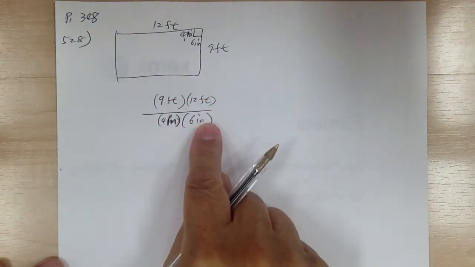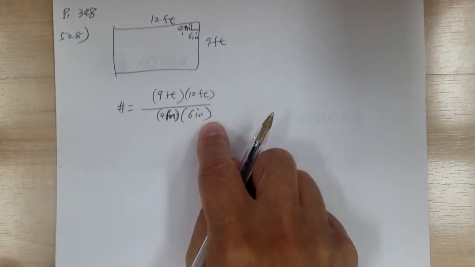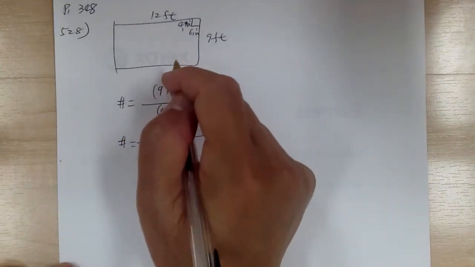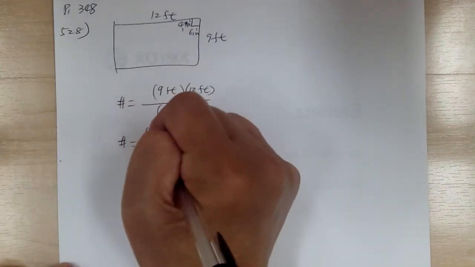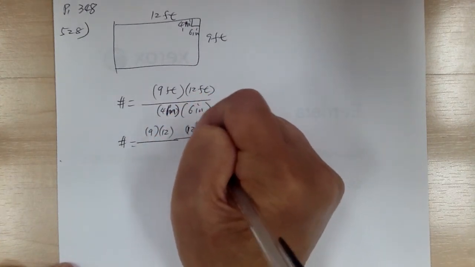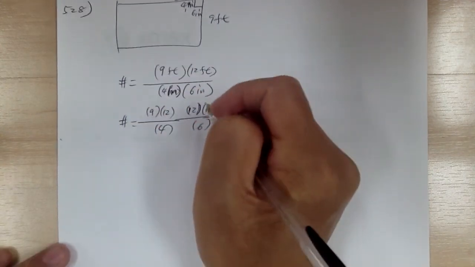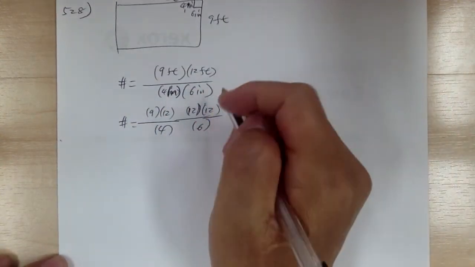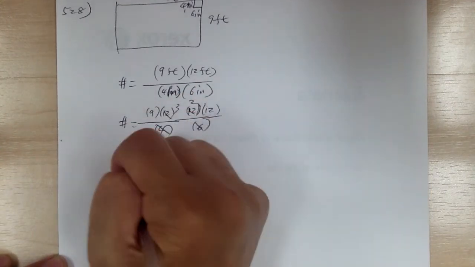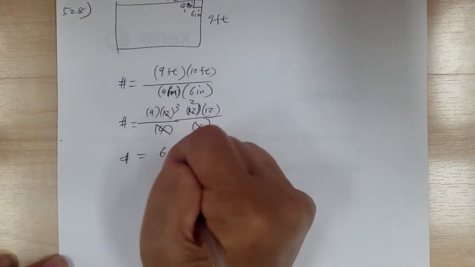But notice right now you have feet and inches, so you need to make them the same. It's easier to convert to inches. So 9 feet times 12 inches, and 12 feet times 12 inches, and this would be a 4 and a 6. So all you have to do is cancel things out. So this would be 3, this would be a 2. Just multiply all this out, and you get 648.